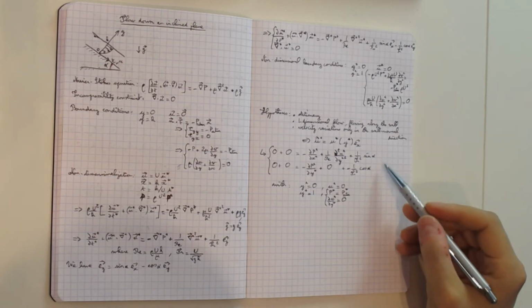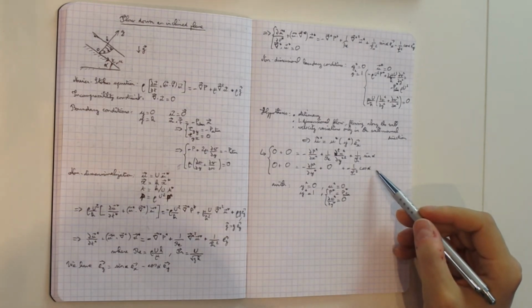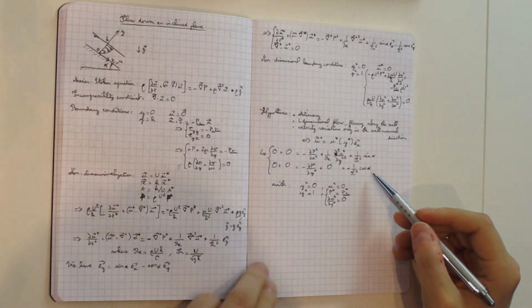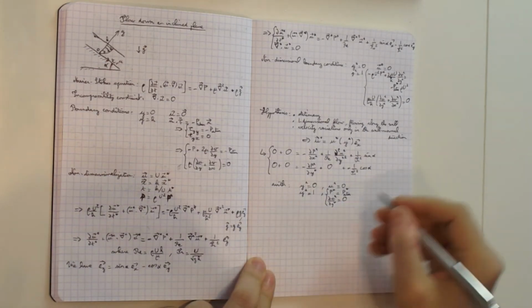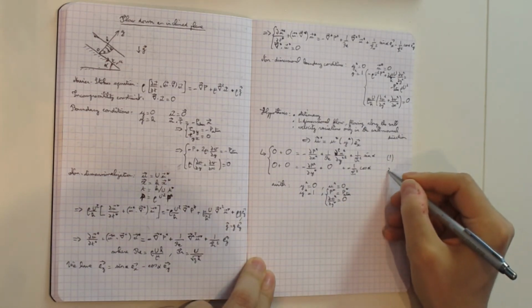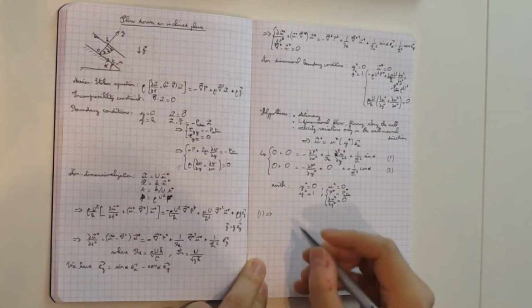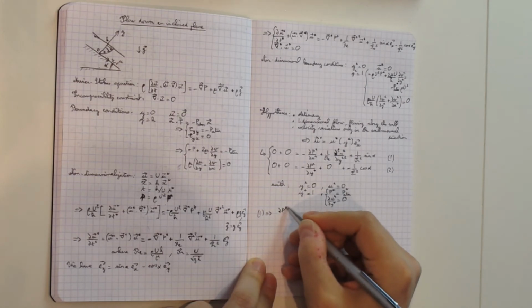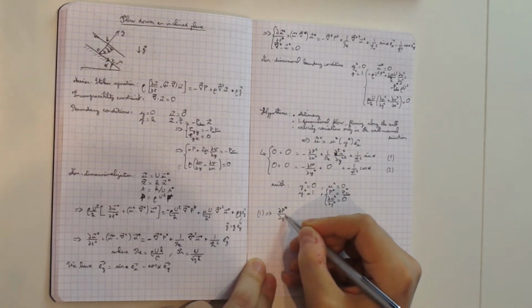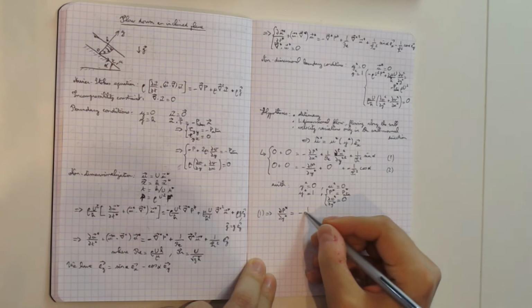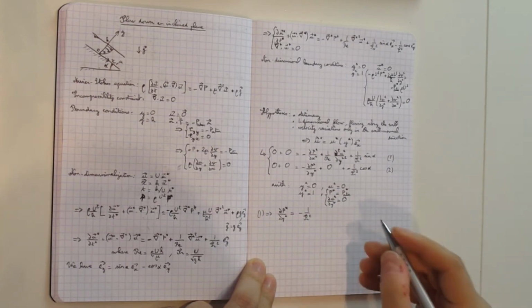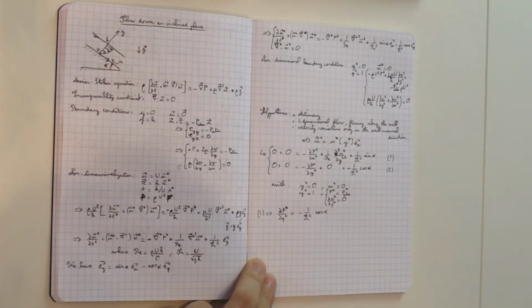The first thing that we can do here is look at the second equation. That's the simplest here. There's less terms, and particularly what we can write here is, I'm going to write down here 1 and then 2, say that 1 leads to dp star by dy star equals minus 1 over the Froude number squared cos alpha.